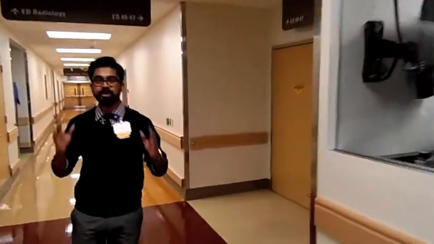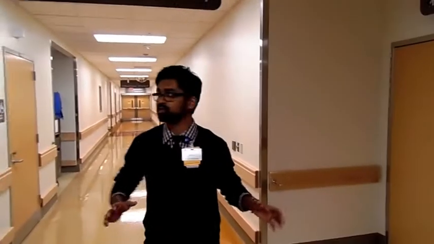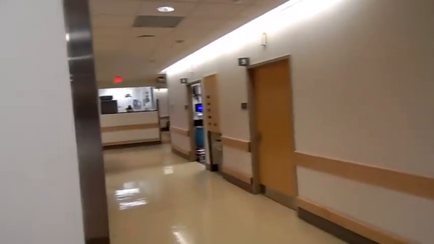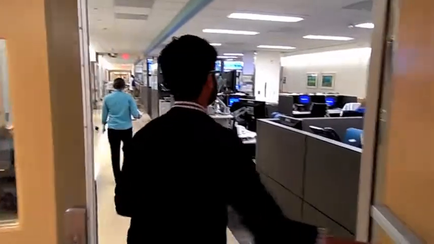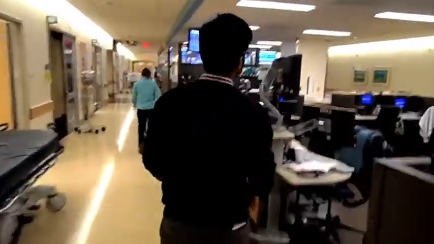Here you'll see the main corridor for the adult ER. If you go toward the right side, that'll be the pediatric side. If you go down the left side, you will see the adult side. Around these main pods is where you'll find most of the residents that you'll be able to ask about patients.